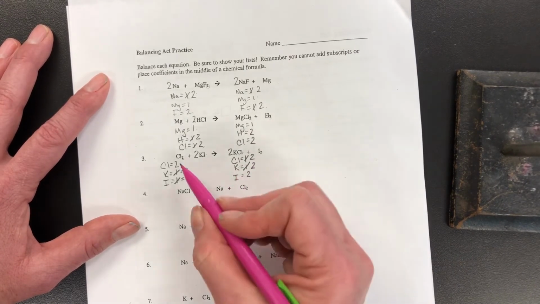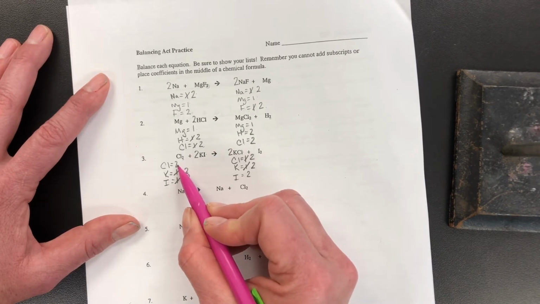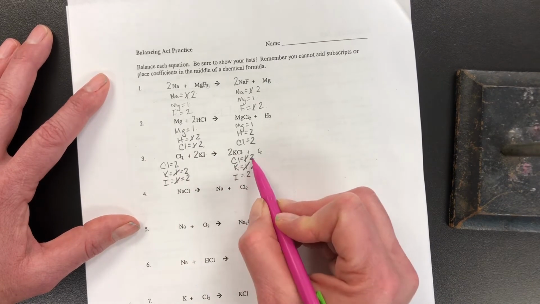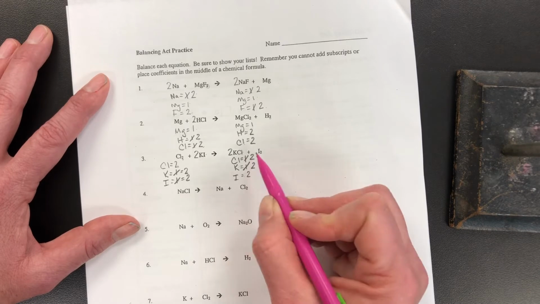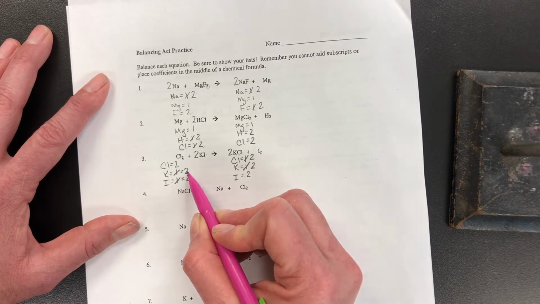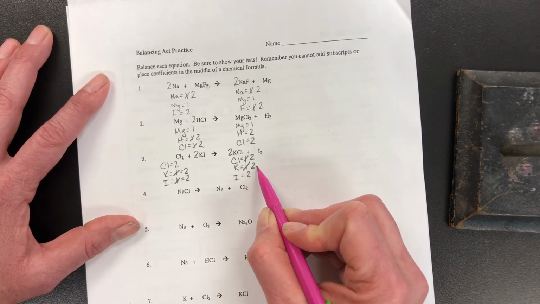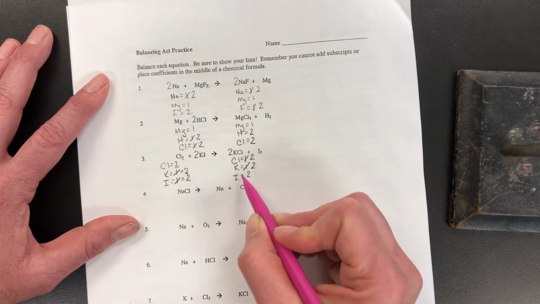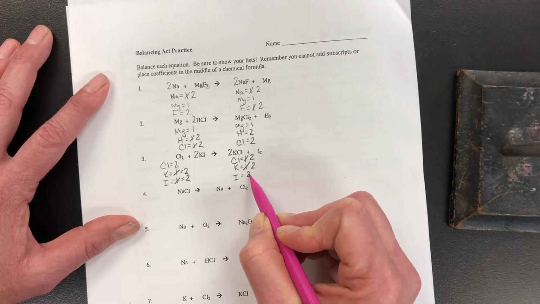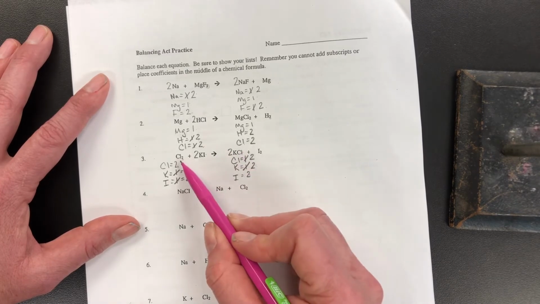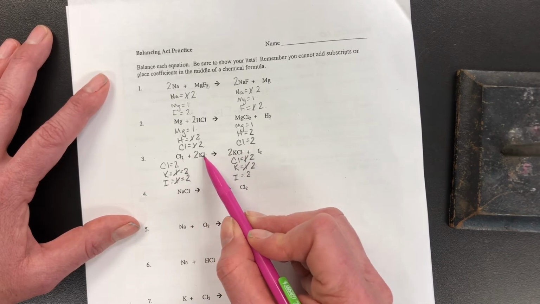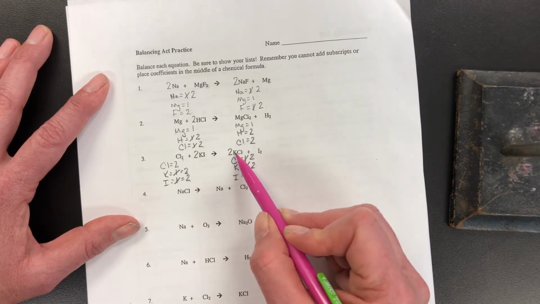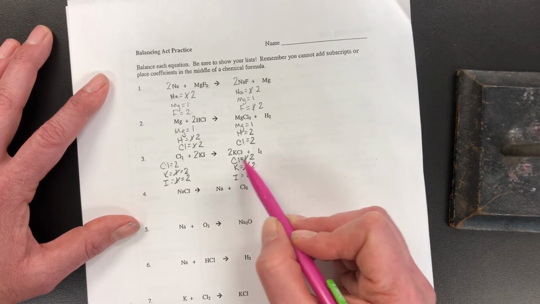So let's check if they match now. I have 2 chlorines over here and 2 chlorines over here. So those balance. I have 2 potassiums over here and 2 potassiums over here. So those balance. I have 2 iodines here and 2 iodines here. So those match. So now my chemical equation is Cl2 plus 2KI yields 2KCl plus I2. So now these balance.